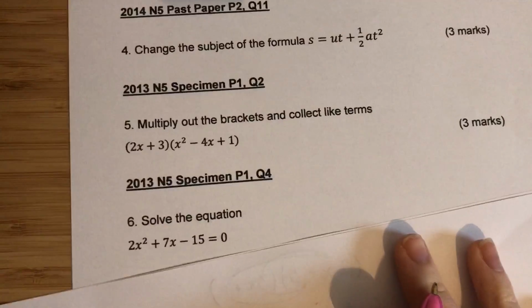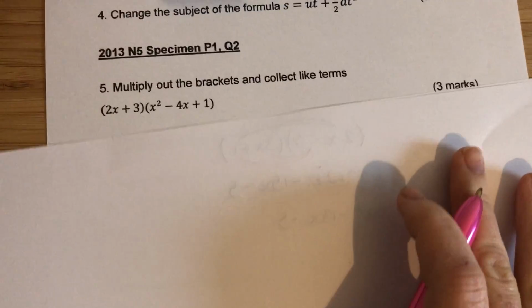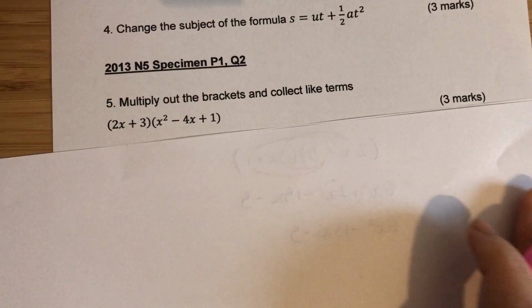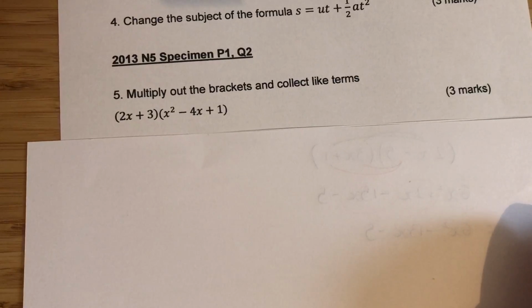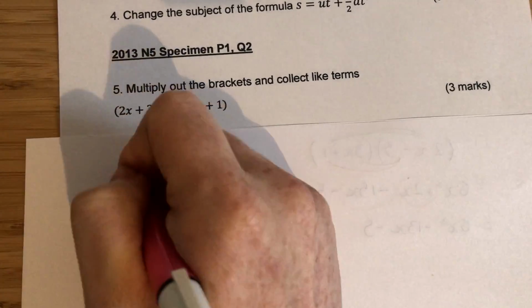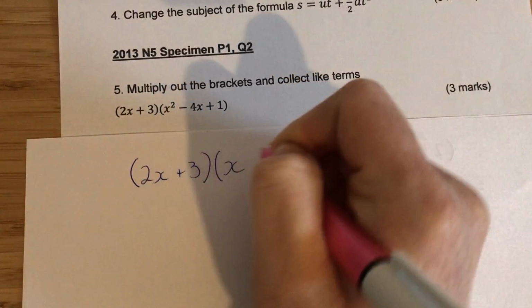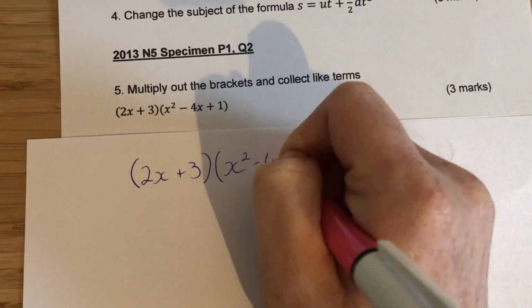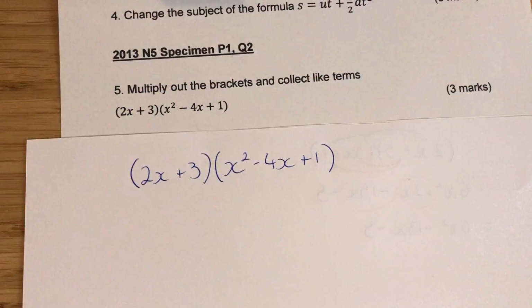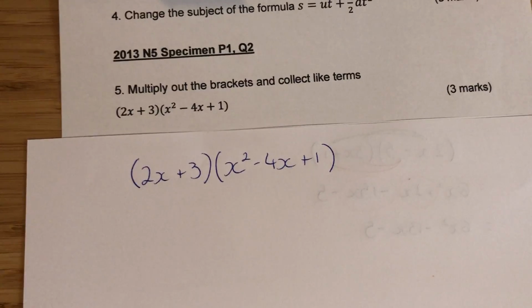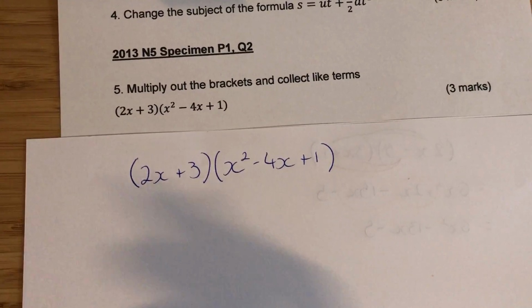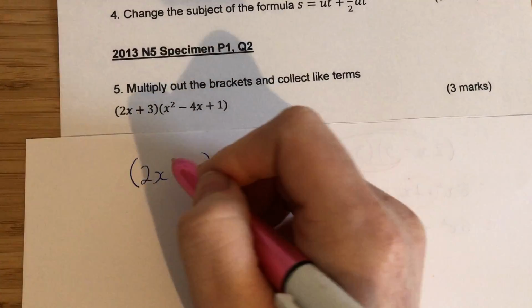This one here is from the 2013 specimen paper. Multiply out the brackets and collect like terms. You might want to try this one yourself. You can pause the video, try it, and then check back. Or you can watch one more time and then go on to either national5math.co.uk or another website where you could practice these. So I'm going to do this one a little bit quicker.